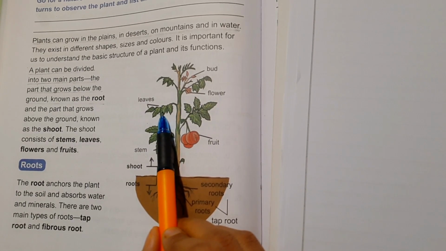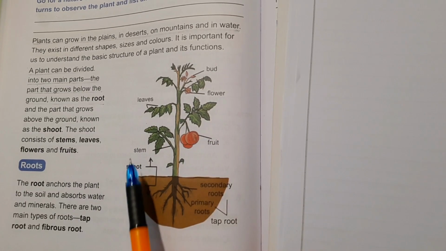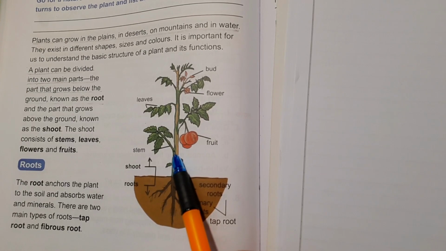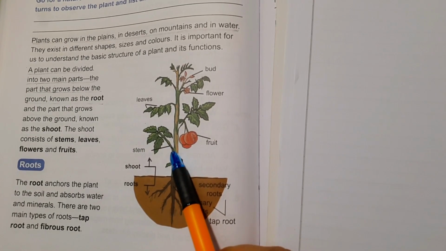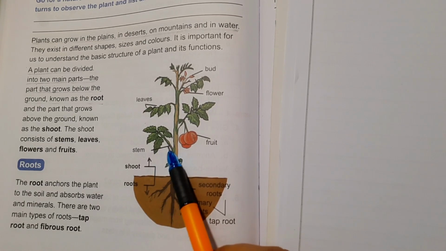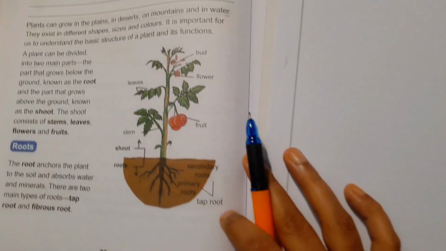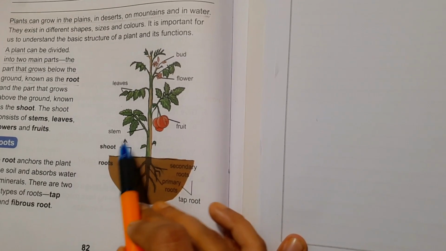This is leaves. You already know what is leaf. You know what is fruit, what is stem. You see, the main part of the plant which is holding the leaves, that part of a plant is called stem. Now see, this is root, this is shoot.